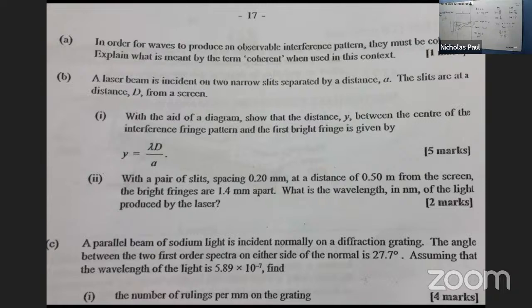What are you asking for in B part 1? A diagram. Very good. Right, with the aid of a diagram. Because some people will just draw a diagram and hope they get the full mark. Instead, with the aid of a diagram, explain why. So you have to do the long thing on the board. The whole proof. Yeah, the whole proof. So 5 marks? 5 marks.